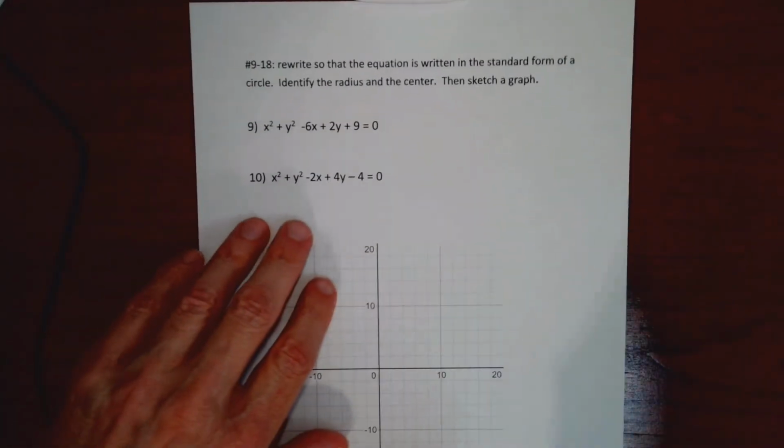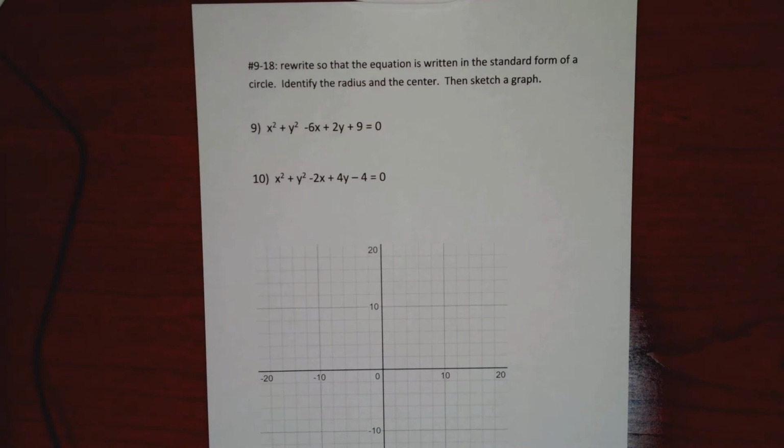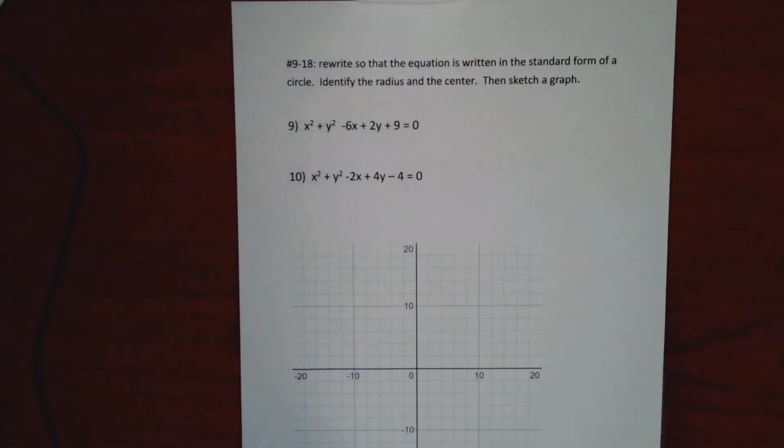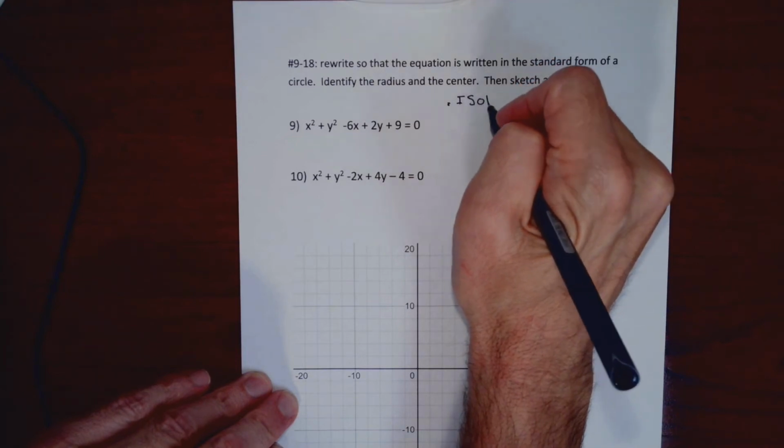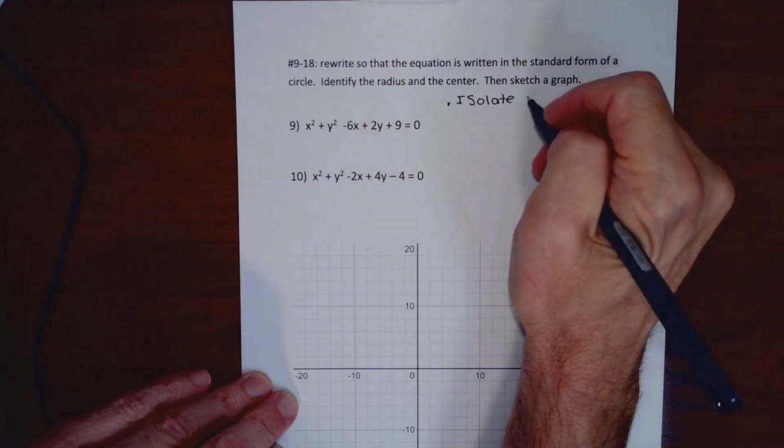The rest of the problems that I'm going to do in this part of the video, there'll probably be a part 3. For problems 9 through 18, if I looked at those equations, they don't look anything like the standard form for a circle. And if I just randomly made up x squareds, y squareds, and made up an equation, it wouldn't graph to a circle. But I very carefully constructed my equation so that it can be rewritten and it's going to graph to be a circle. So I need to rewrite my equation so that I can identify the center and the radius of the circle and sketch a graph. How do I do this? Step 1 is to isolate the constant, meaning if there's a number without a letter, get it by itself on the right-hand side of the equation.